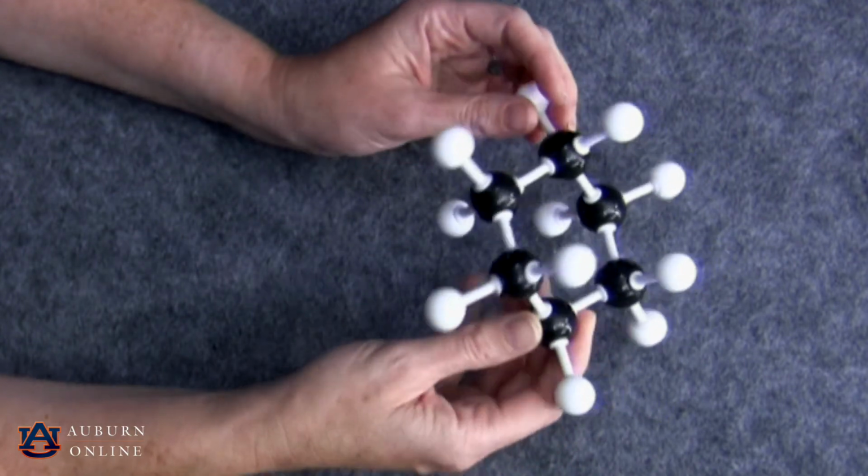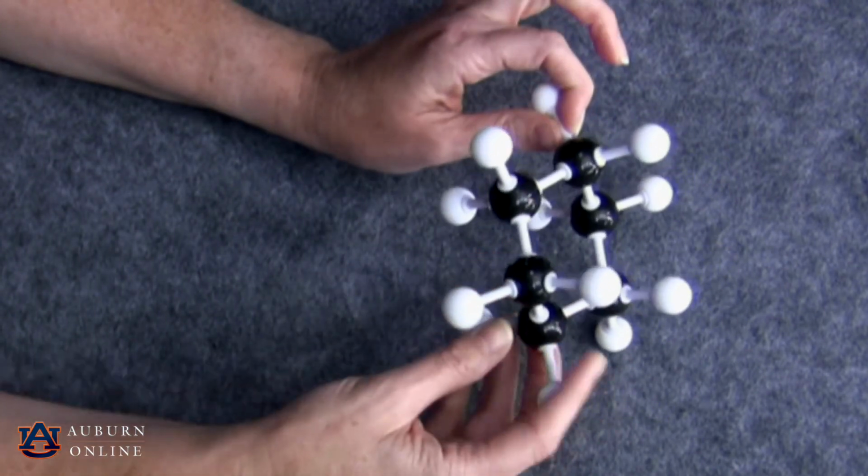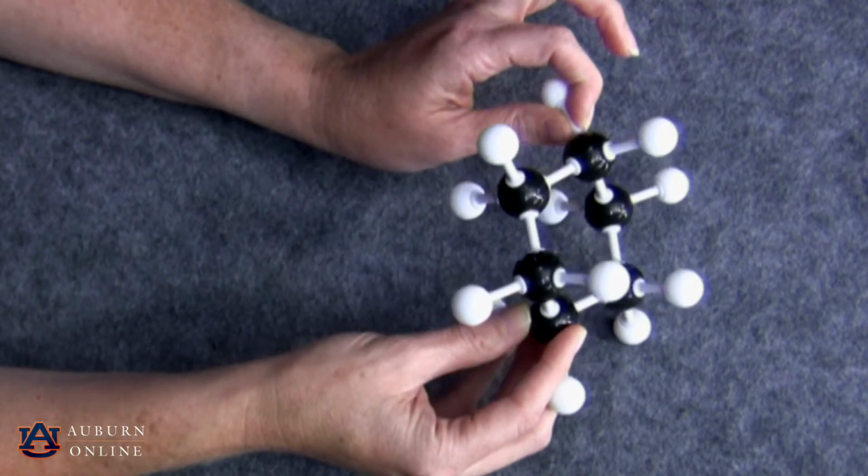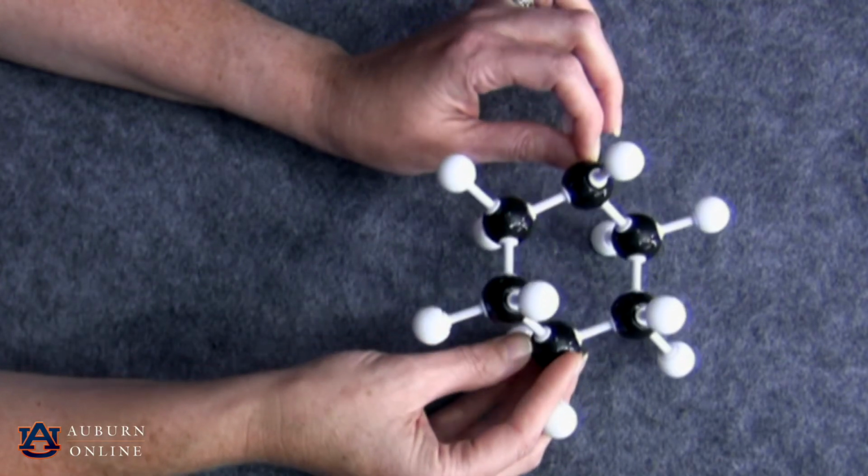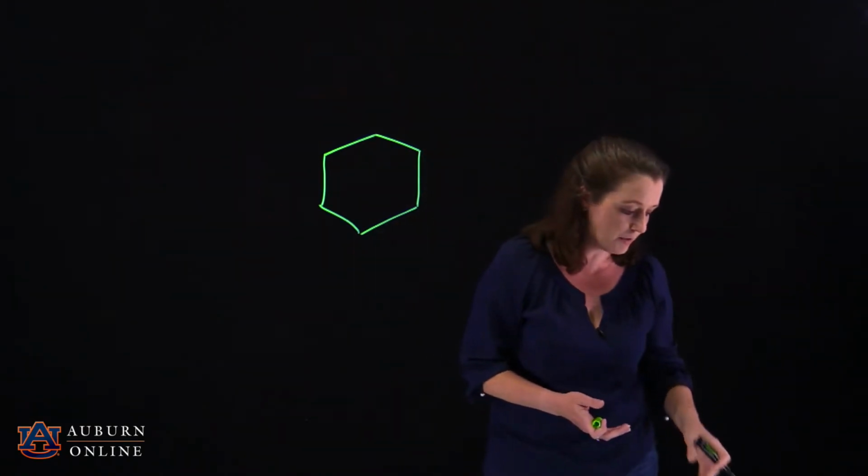So this is great. When we have one carbon bent up and one carbon bent down, this is called a chair conformation, and we see these a lot. If you think about our cyclohexane like this, that's flat. When we're drawing a chair conformation, we're thinking about looking at it edge on. And having some practice drawing a chair conformation can be really helpful.